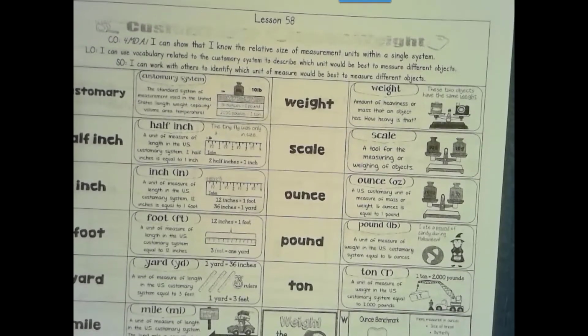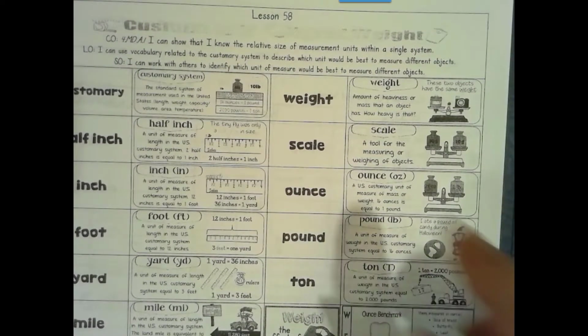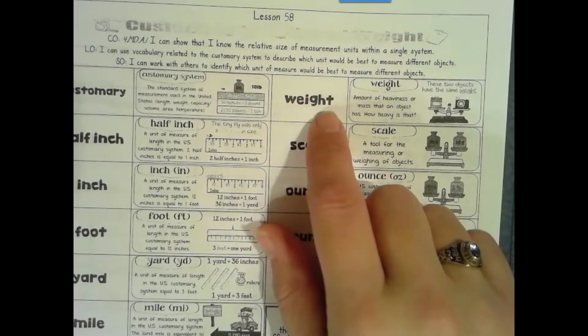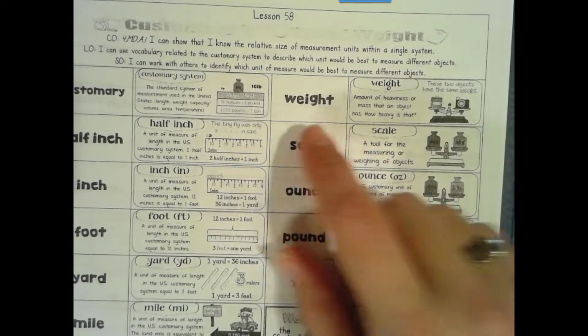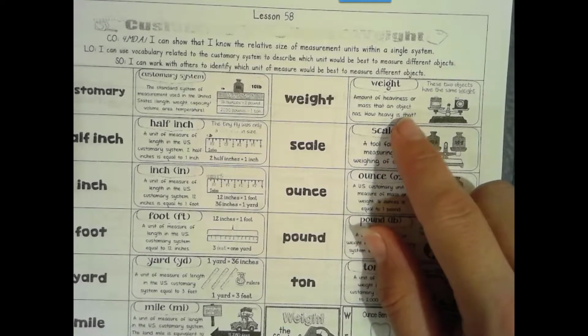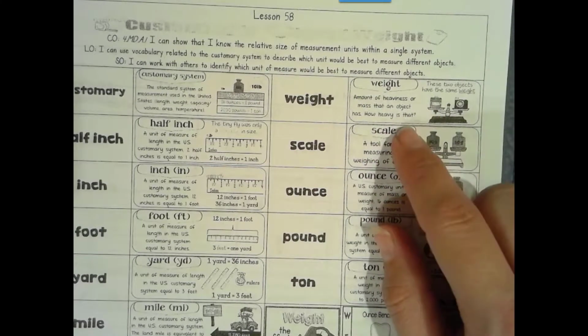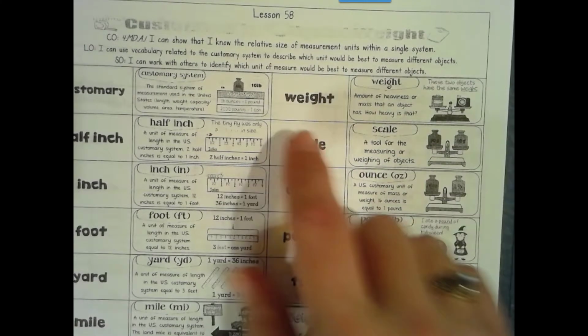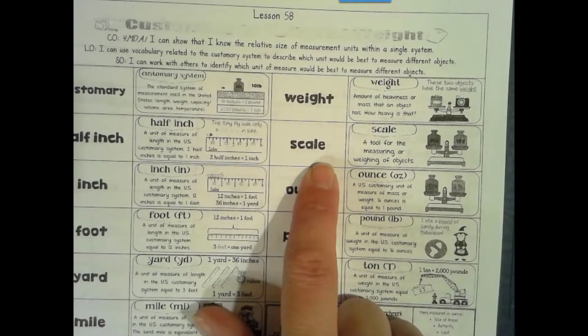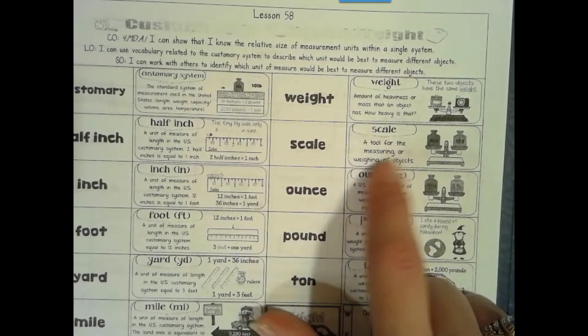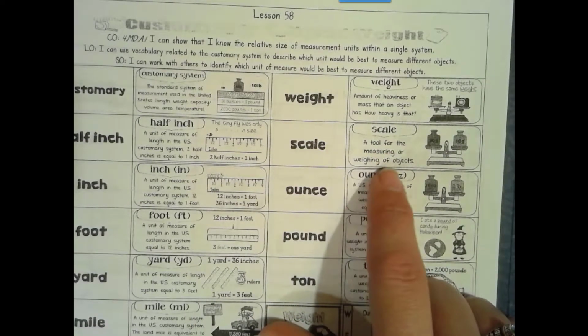We're also going to look at weight or mass, but in the customary system it usually has to do with weight. Amount of heaviness or mass that an object has. How heavy is that? It has a lot to do with gravitational pull. To measure that, we use a scale usually. That's a tool for the measuring or weighing of objects.